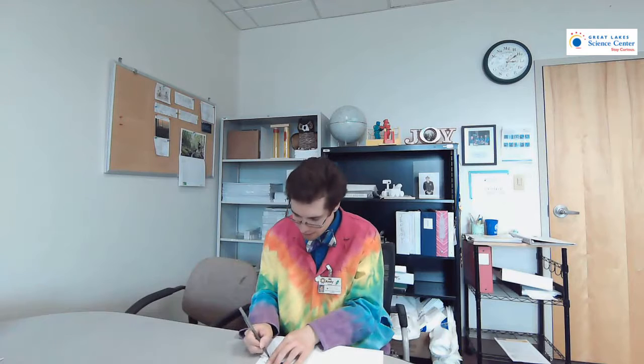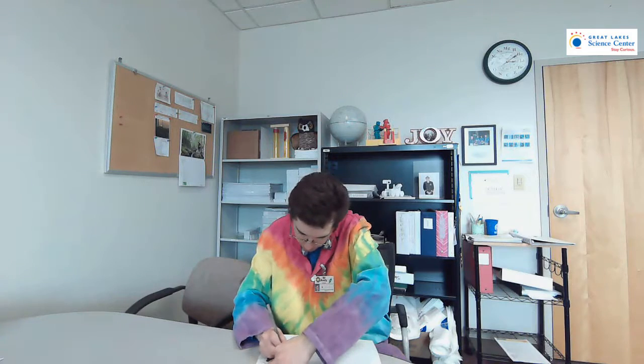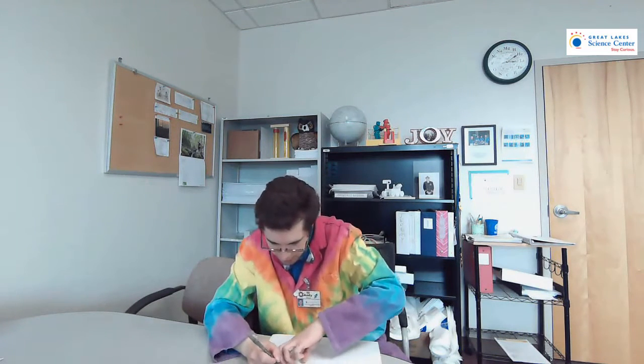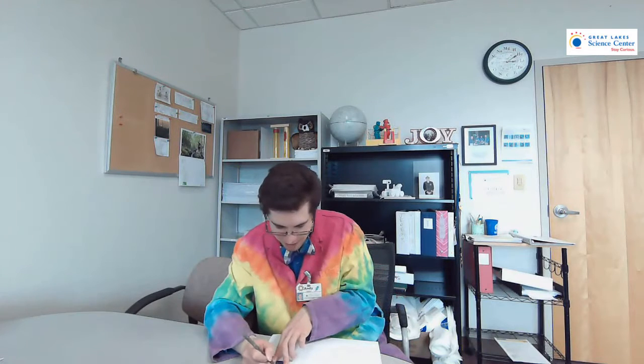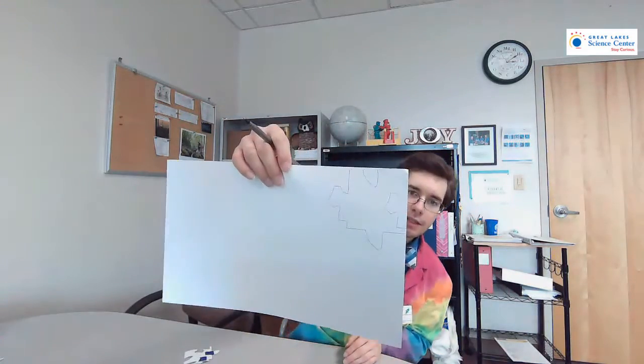Whip, whip, whip up, whip up, up. That's the noise of tracing. And obviously you don't need to make a shape that's nearly this complicated. I wanted to challenge myself. But there we go. I traced it right there.